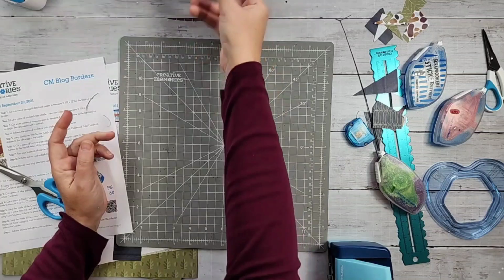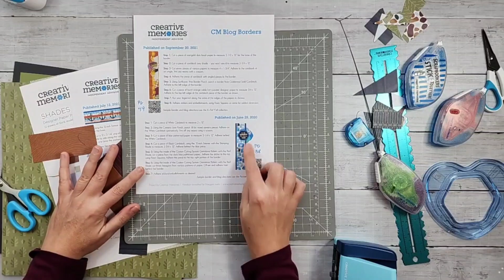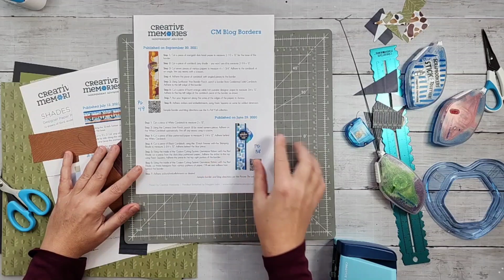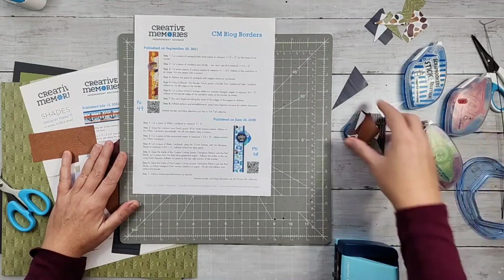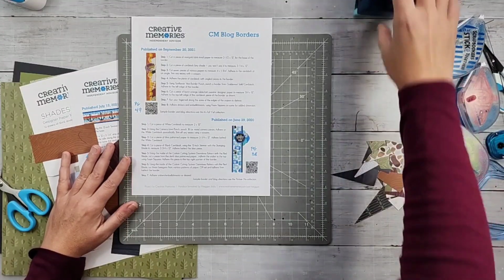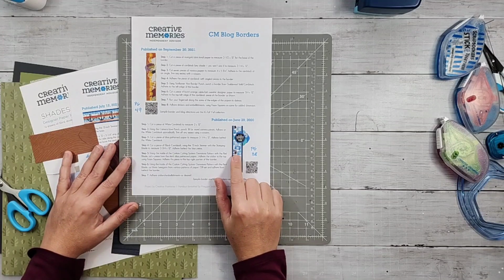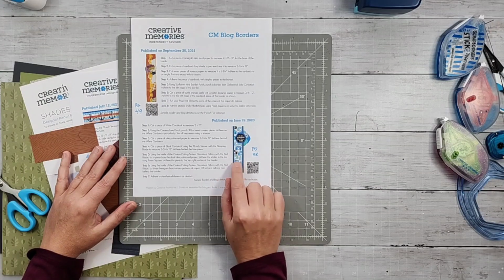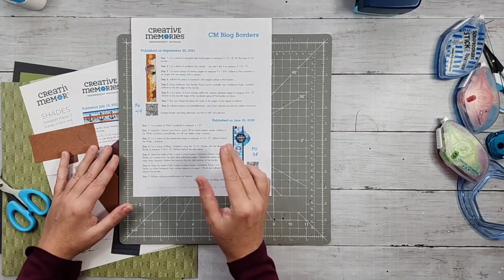So then we're going to move on to border number 2. And border number 2, I love this technique where we take our punches and we just do them randomly spaced all over the place. It's a fun, cute technique to use those punches, especially the camera punch. I love that one. It has been retired for a while, but if you like the camera look, don't forget we have the photography chain border maker cartridge, which would work fantastic. Doing a similar thing, just punch yourself a chain of those cameras and then cut them apart.